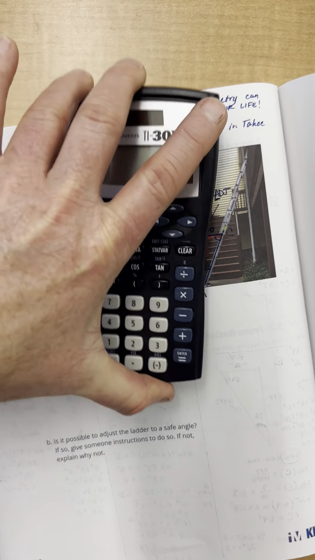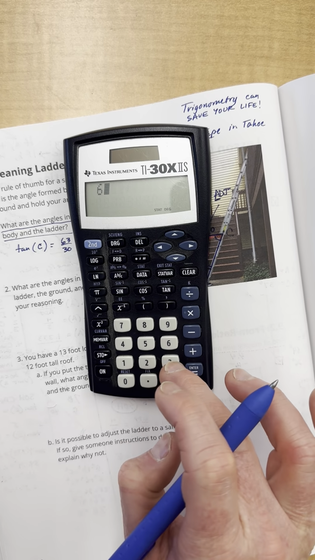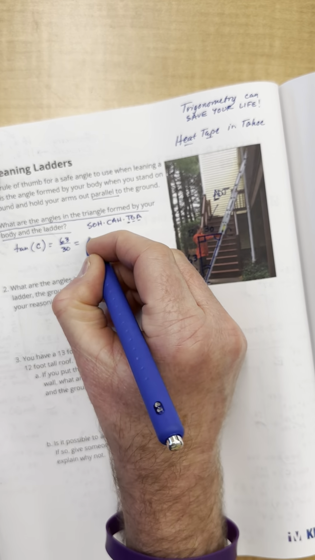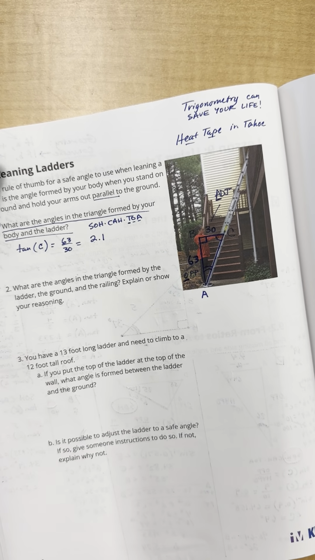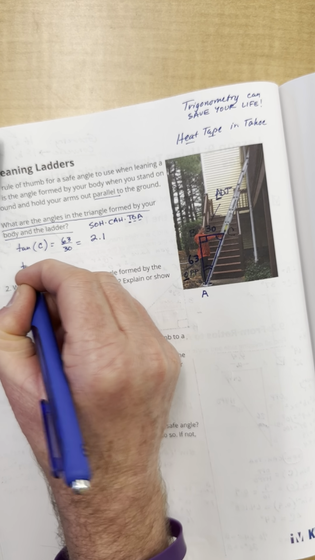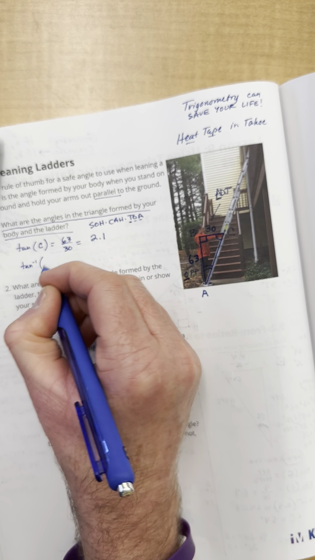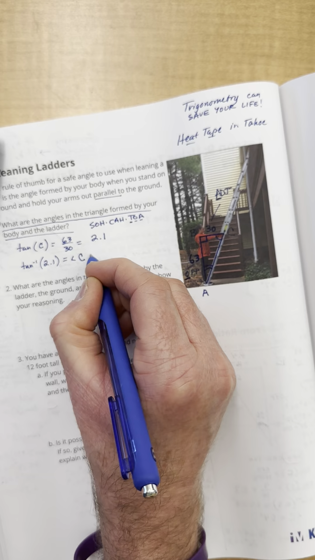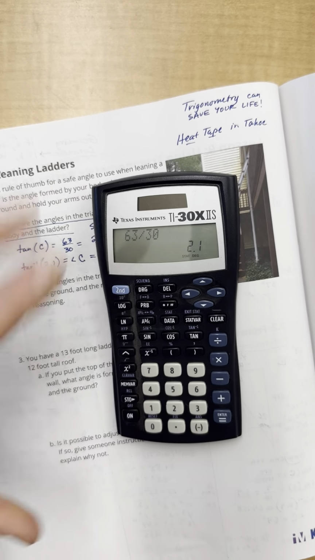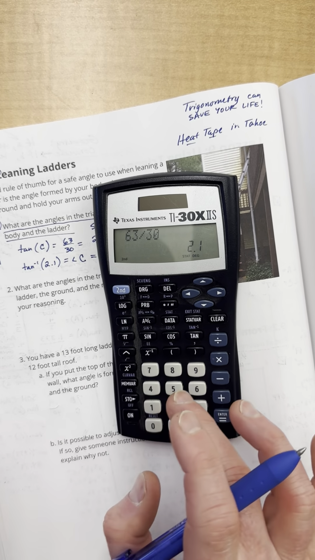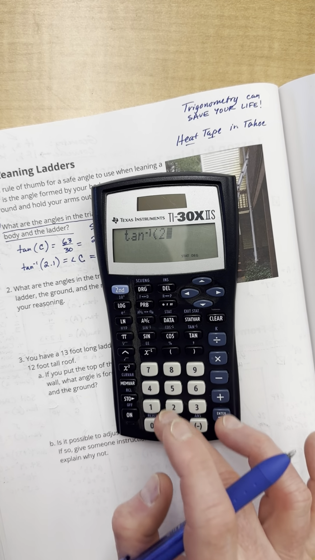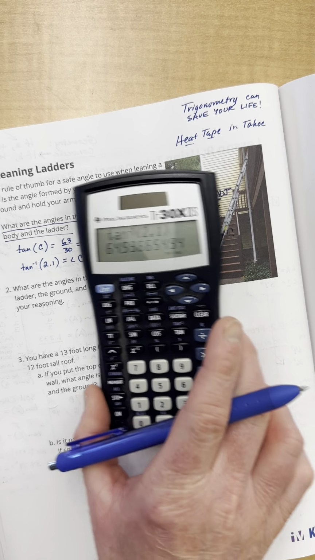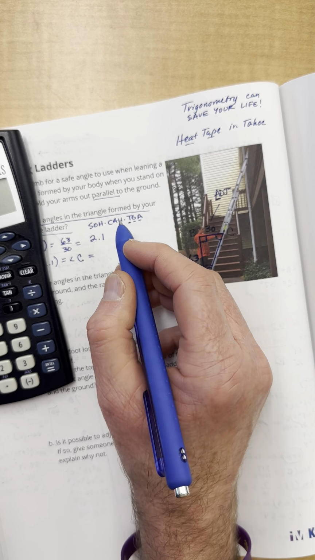Go ahead and compute that. 63 divided by 30 equals 2.1. Then you go tan^-1 of 2.1 equals angle C. Second tan 2.1, close your parentheses, equals 64.5.